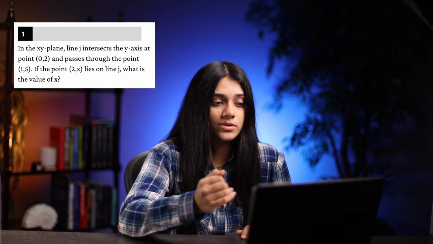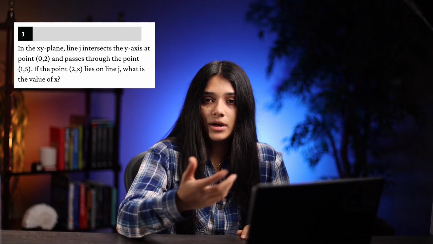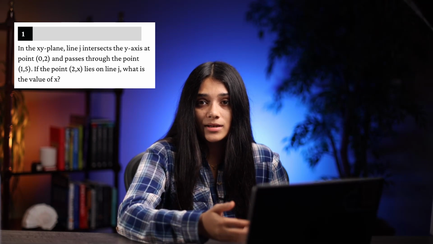Now you can do this by hand by understanding that (0,2) is our y-intercept, and in our equation of the line, y equals mx plus b, the only thing left to find is the slope. We can find the slope because we have 2 points, using the slope equation. But if you don't want to do the work to find the equation of the line by hand, this is a really simple and easy way to use Desmos.